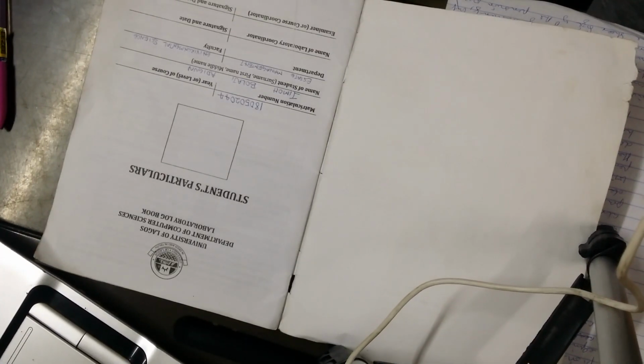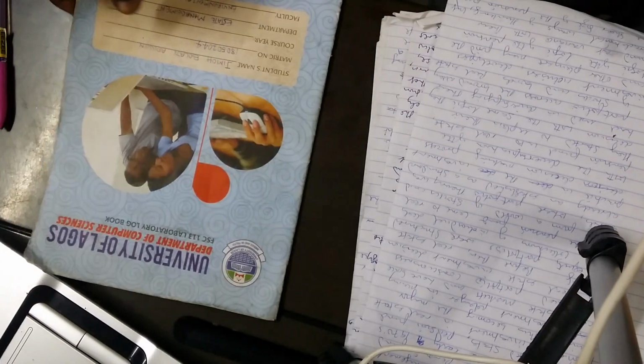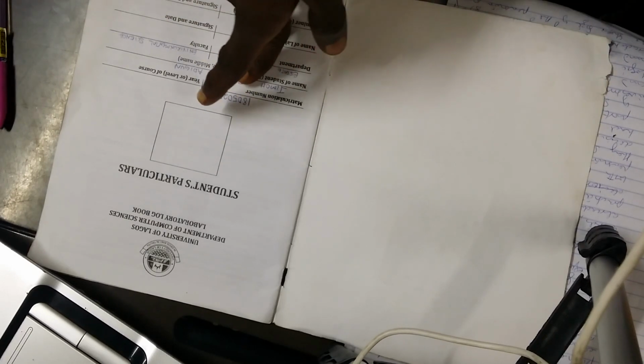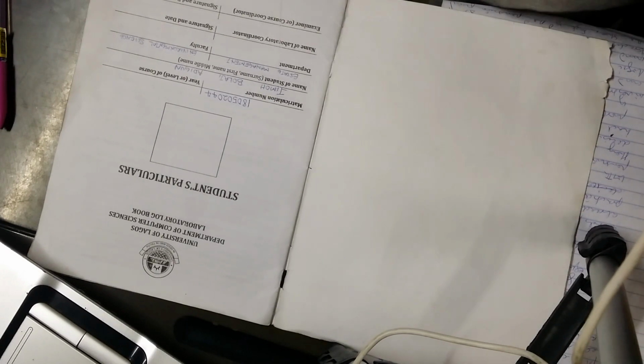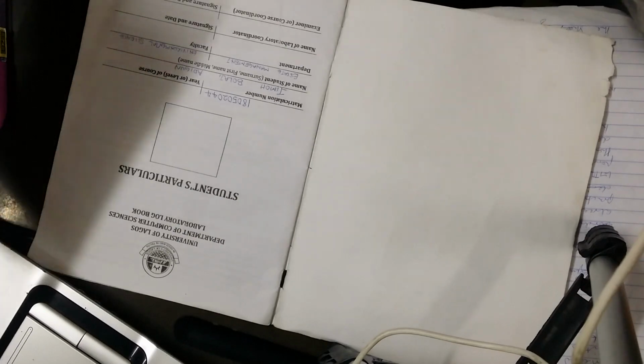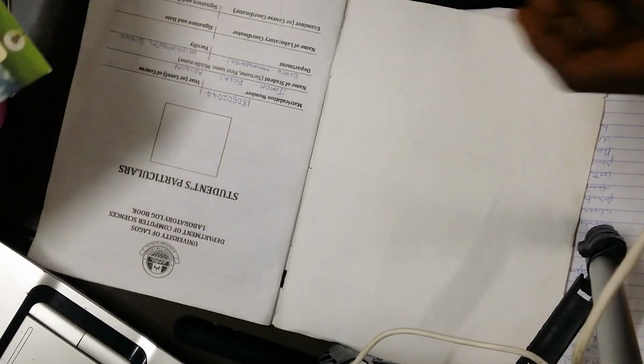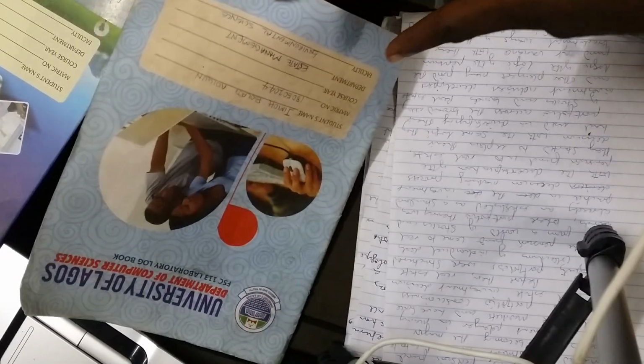Hello everyone, this is our FSC113 practical logbook, where I'll teach you how to input all your answers and what you need to put there. I already sent you three PDFs: one is project analysis, one is project implementation, and one is project design. The first one we'll do in the logbook is project analysis, then project design, then project implementation.